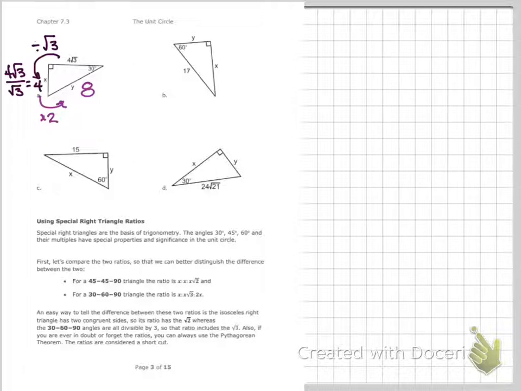Okay. For B, we have the length of the hypotenuse. We can look at our triangle, make sure we're setting things up correctly. They're not always drawn the way we want them to be. If we have a 60-degree angle given, that means our other angle is our 30-degree angle, which means y is our short side. Our short side is always opposite the smallest angle. So to get from the hypotenuse to the short side, we're going to divide by 2.